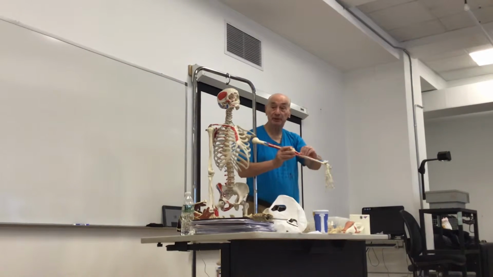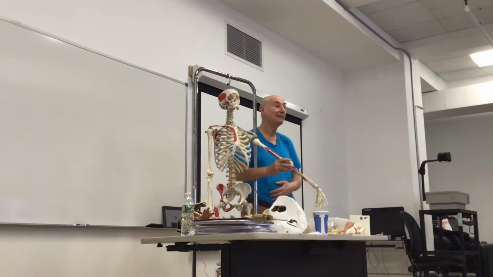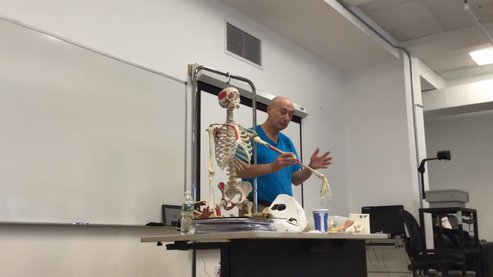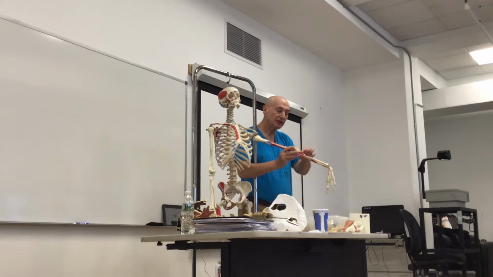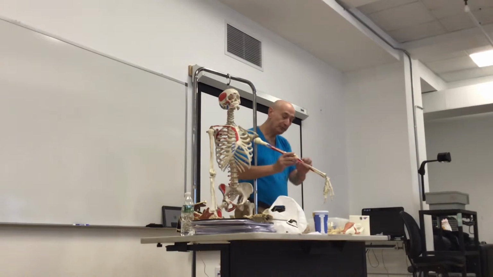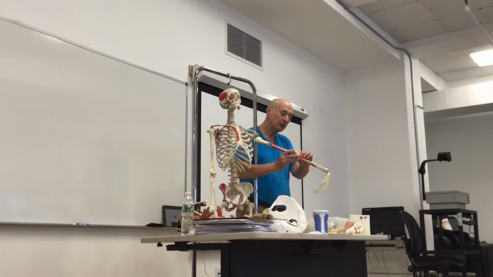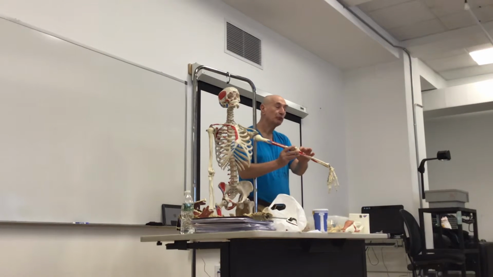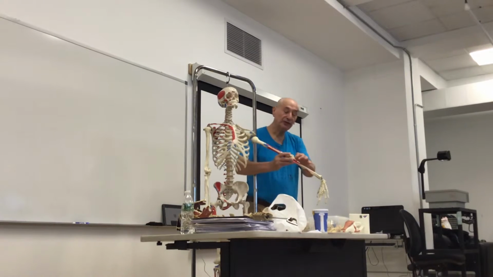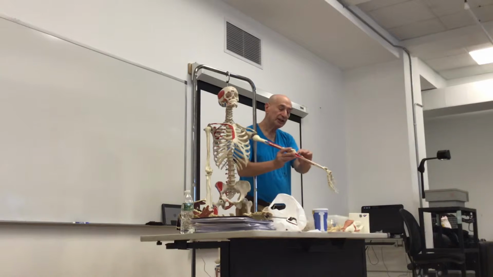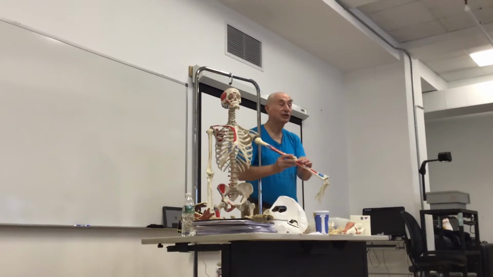That's a famous pivot joint. There are only three pivot joints by name in the body. Atlantoaxial, I'll get there in about half an hour or so, and then the two radial ulnar joints, proximal and distal, which I'll do right now. So the proximal radial ulnar joint is between the head of the radius and the radial notch of the ulna. So the feature on the ulna is the radial notch of the ulna, which articulates with the head of the radius. That's the proximal radial ulnar joint, and that's pivot.